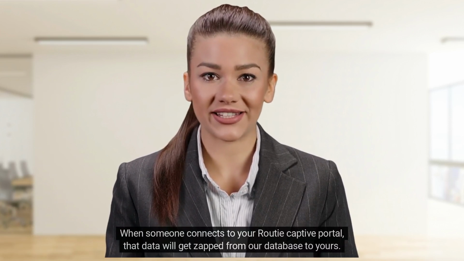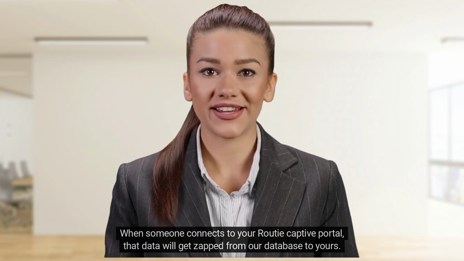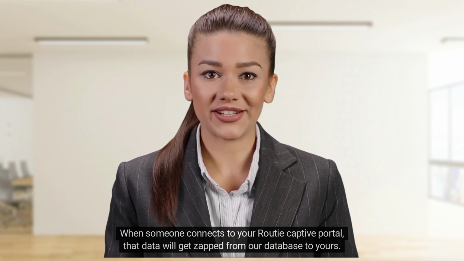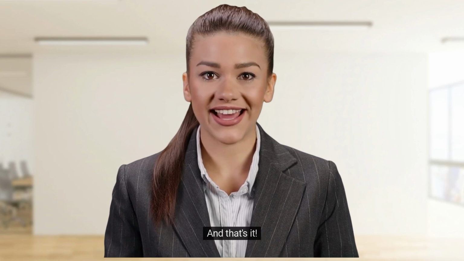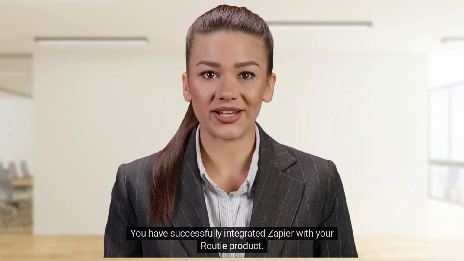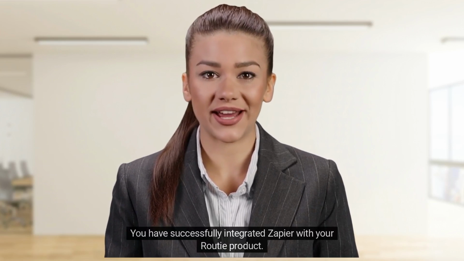When someone connects to your Routie captive portal, that data will get zapped from our database to yours. It's that simple, and that's it. You have successfully integrated Zapier with your Routie product.